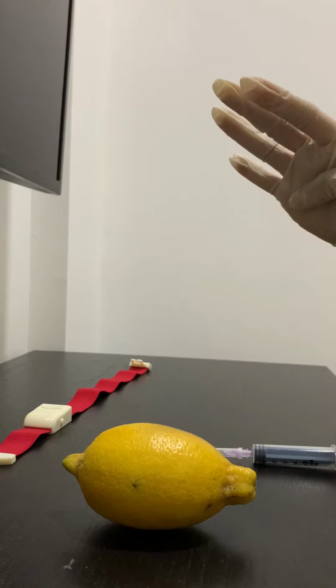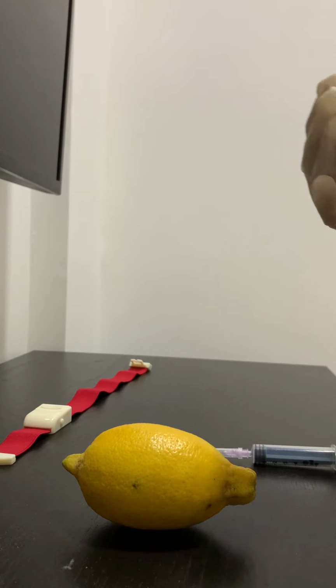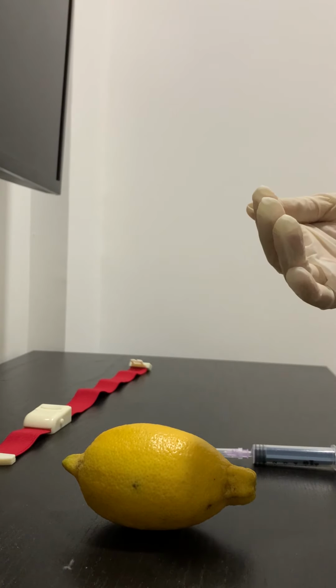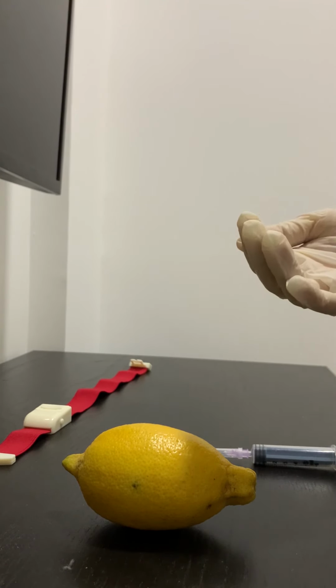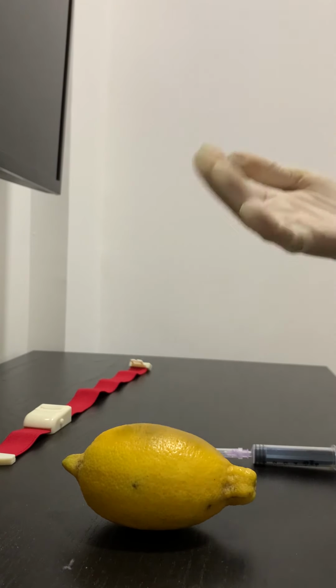There are four main types of injections, which are intradermal, subcutaneous, intramuscular, and intravenous. Today, I'll demonstrate three of these types of injections. For the preparation of injections, first we need to ask the consent of the patient. Then we need to prepare necessary materials.